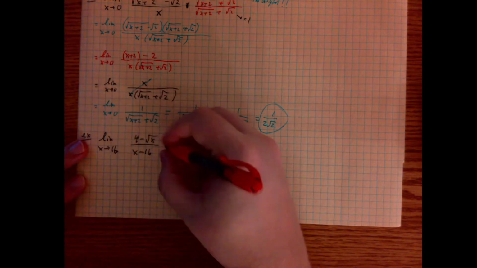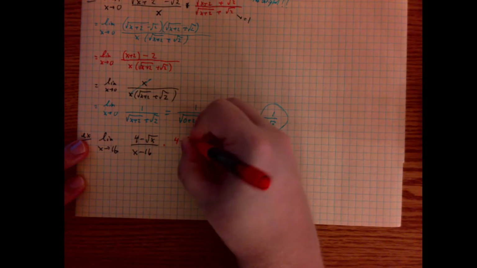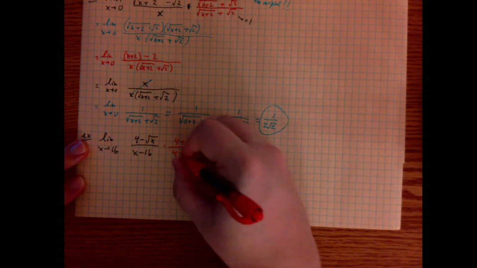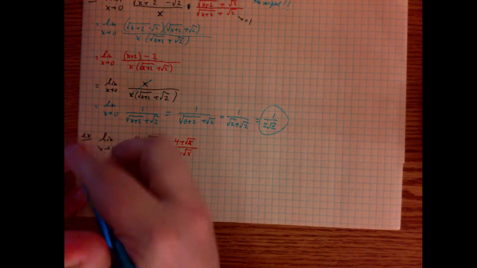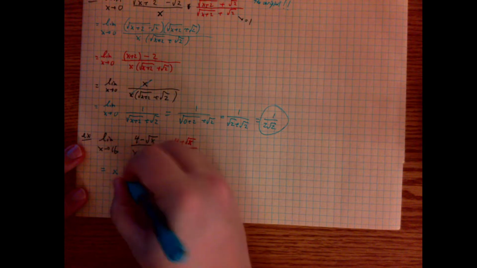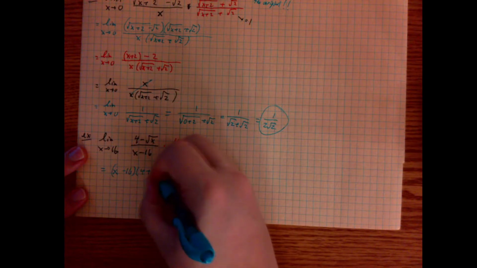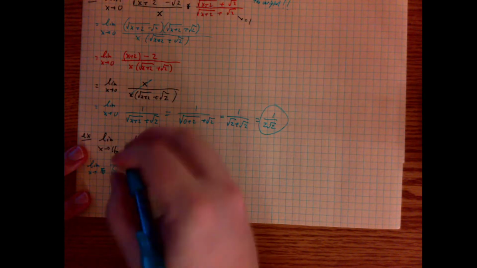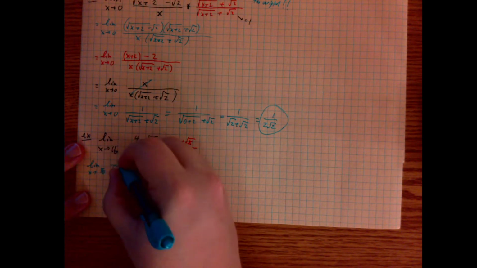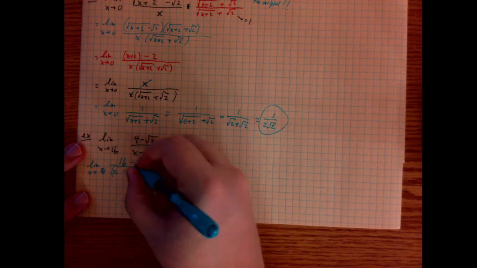So what do I do? I multiply by the conjugate. So that would be 4 plus the square root of x, all over 4 plus the square root of x. So we're going to use the conjugate. On bottom, this gives me x minus 16 times 4 plus the square root of x. We still have a limit as x approaches 16. On top, I'm going to go ahead and simplify. 4 times 4 would give us 16. Negative square root of x times positive square root of x would give me negative x.